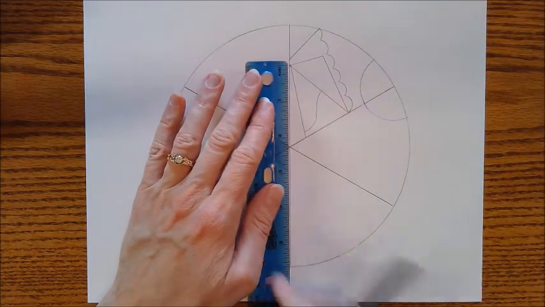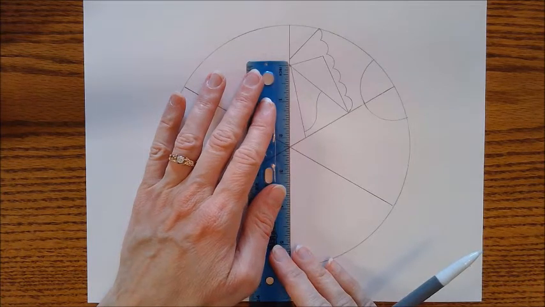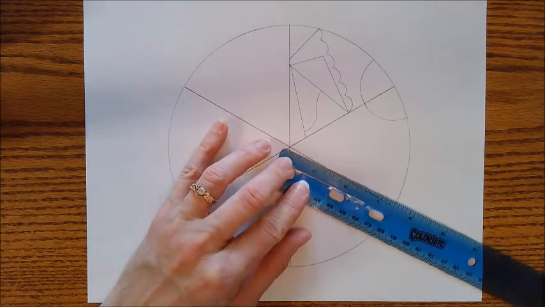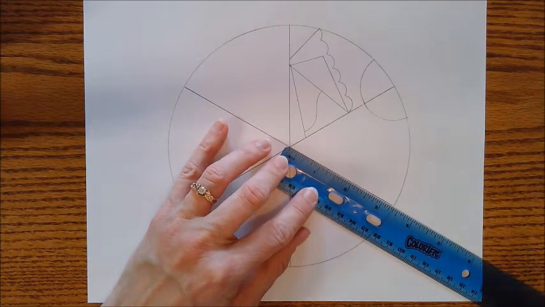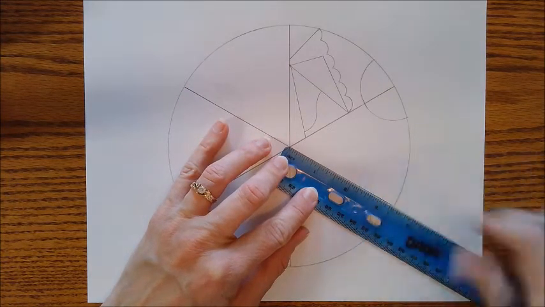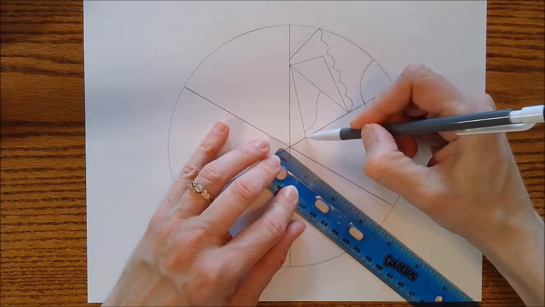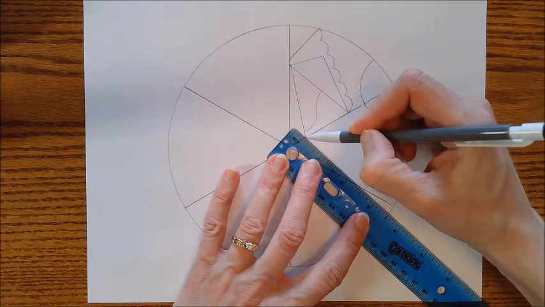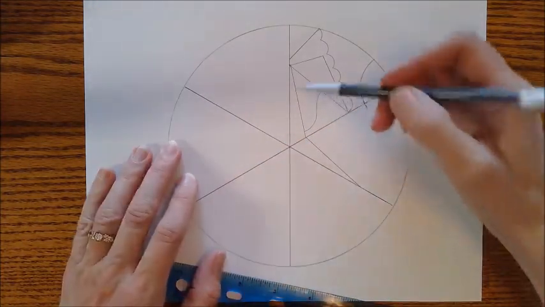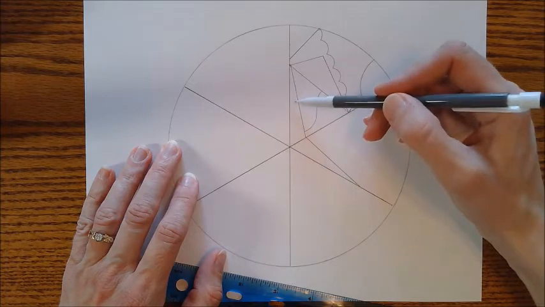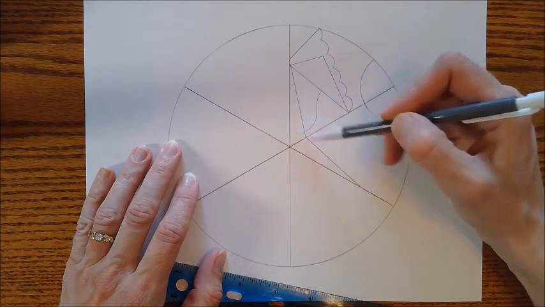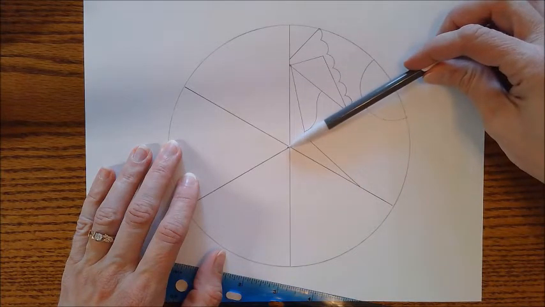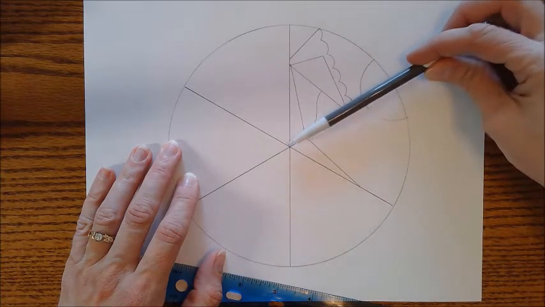So if I measure that, let's see, that looks like it's about 2 1/4. So I'm going to take my ruler over here, go 2 1/4. So I know that I can connect this point here to the one that I just put on my paper, and that's going to give me a mirrored reflection of this triangle right here. Now I've got this long triangle here, right? So those are reflections over my line of reflection right here.